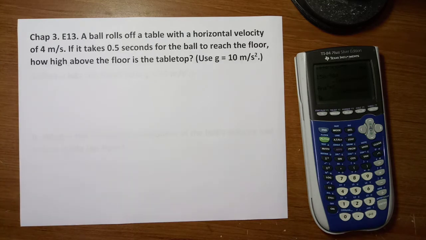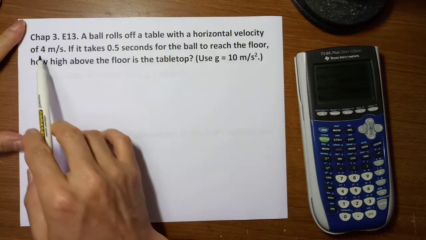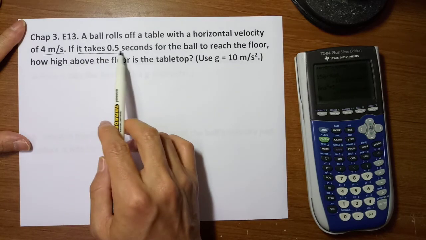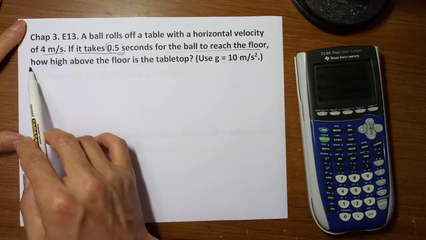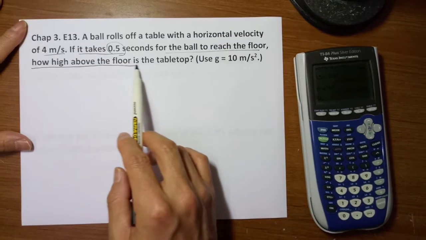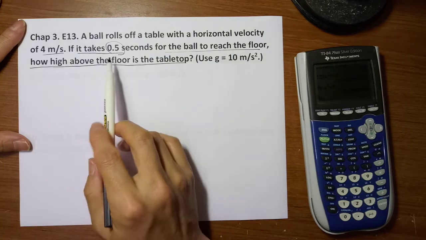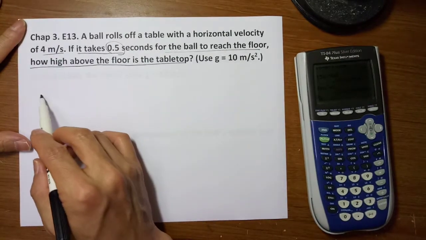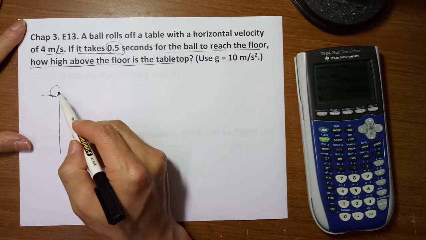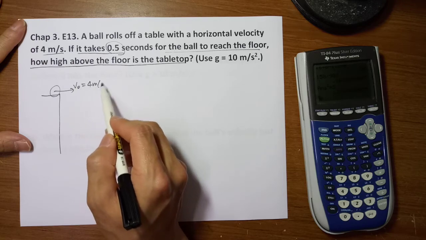Okay. Let's solve chapter 3, E13. A ball rolls off a table with a horizontal velocity of 4 meters per second, and it takes 0.5 seconds for the ball to reach the floor. How high is the tabletop from the floor? So at this moment, you need to find the height. v naught equals 4 meters per second.